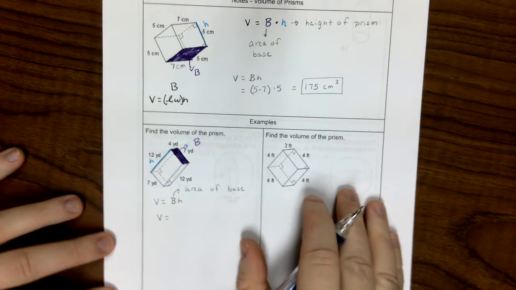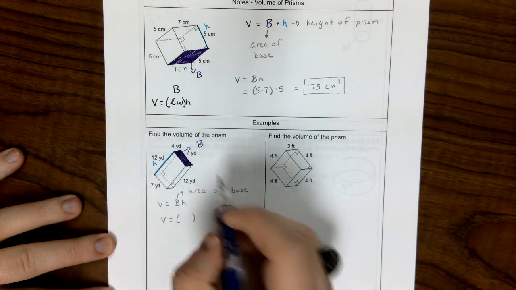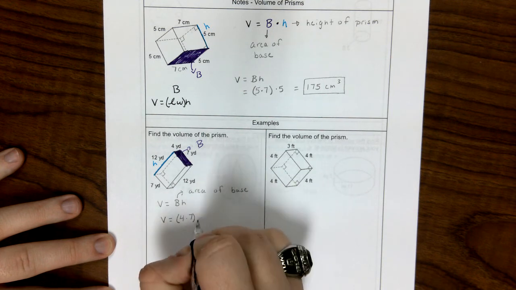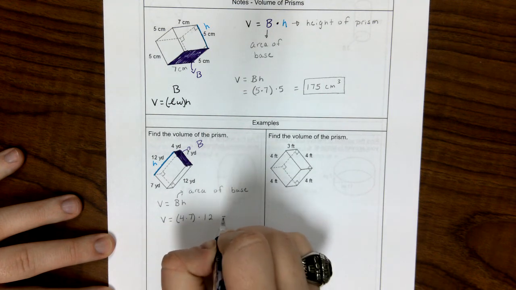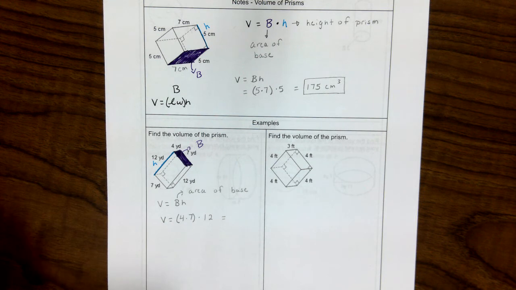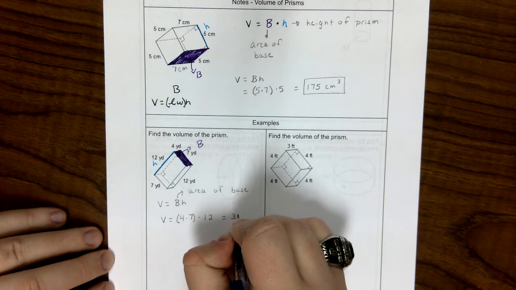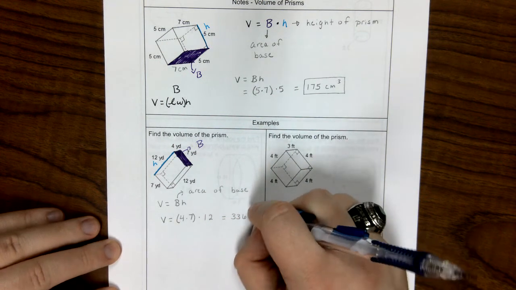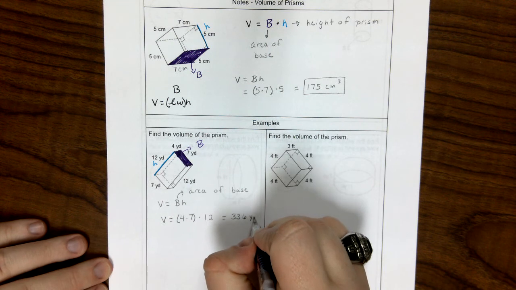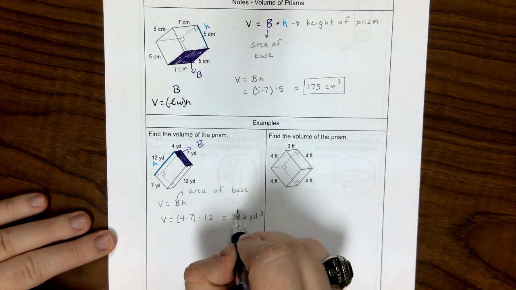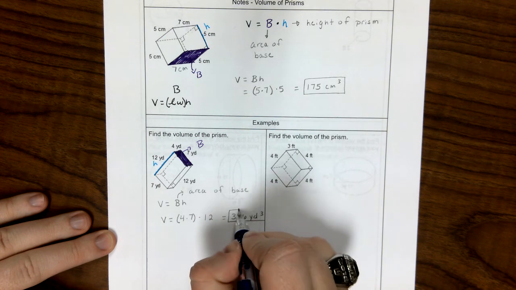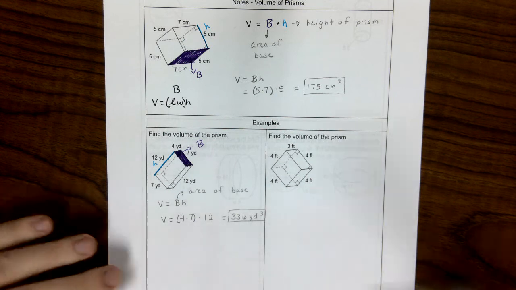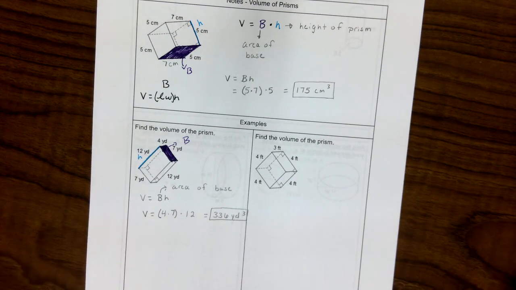So volume is going to equal the area of my base, which is a 4 by 7 rectangle, 4 by 7, and then multiply by my height. So 4 times 7 times 12 ends up being 336 yards cubed. Okay. Same thing.